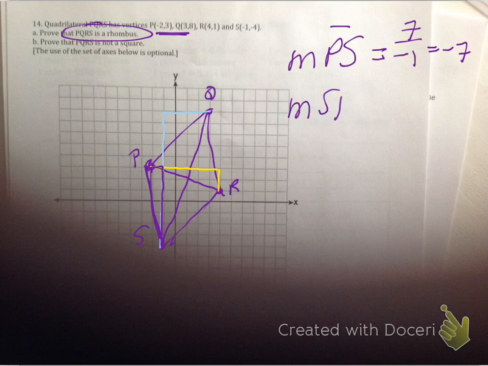And then I'm going to find the slope of SR, because that's an adjacent side. Or I could do PQ, it doesn't matter. So I'm going to do SR. Here's S. 1, 2, 3, 4, 5. So I went up 5, and over 1, 2, 3, 4, 5, and that equals 1. So you can see that these are not negative reciprocals of each other.